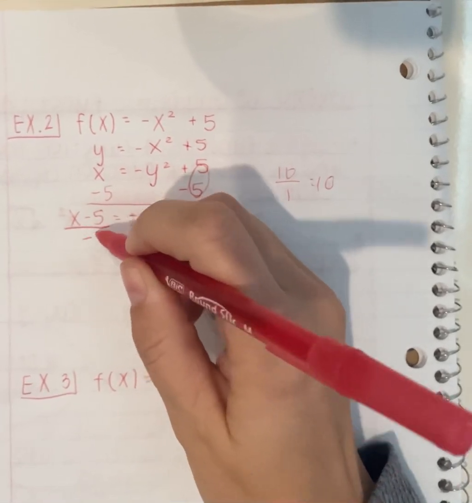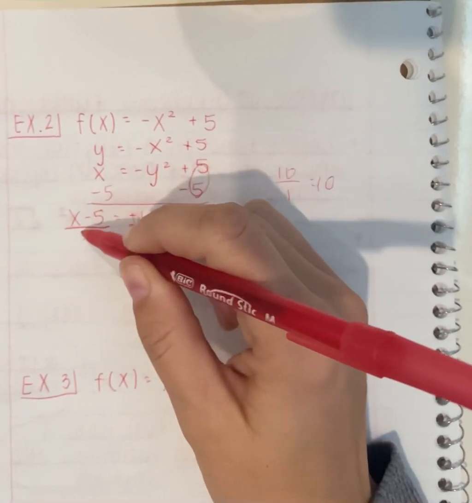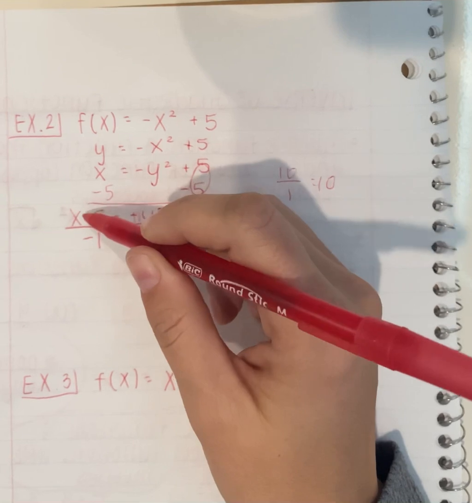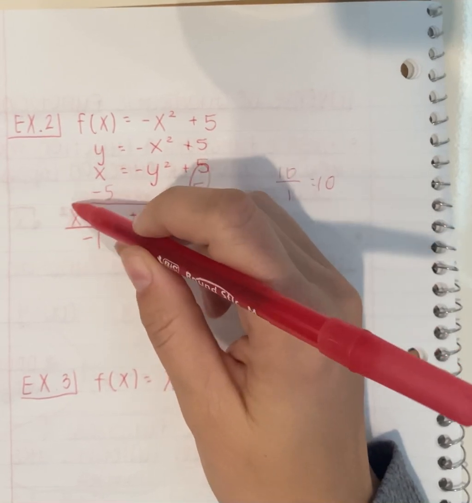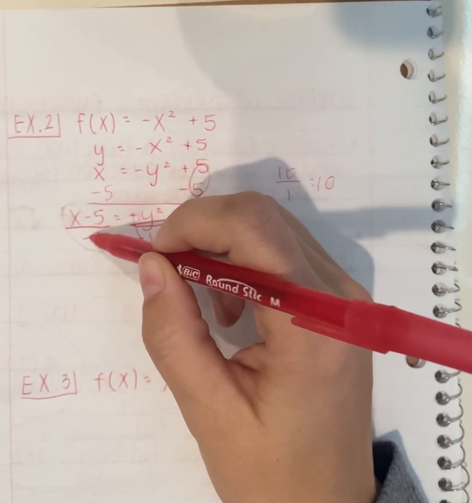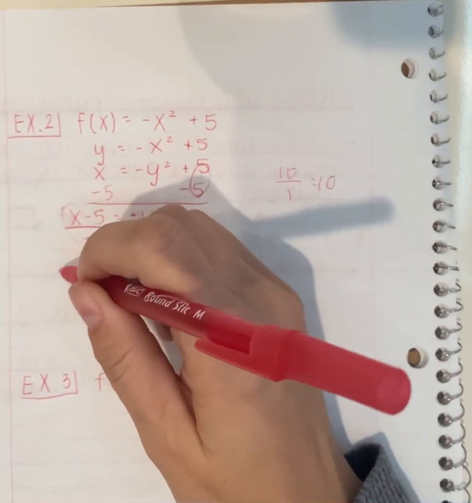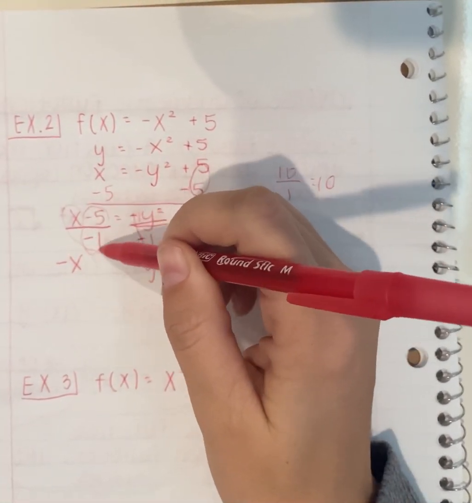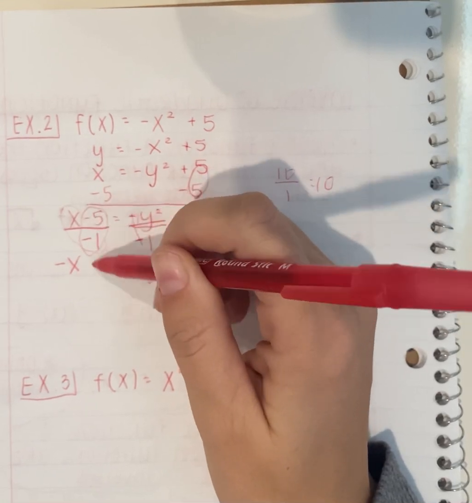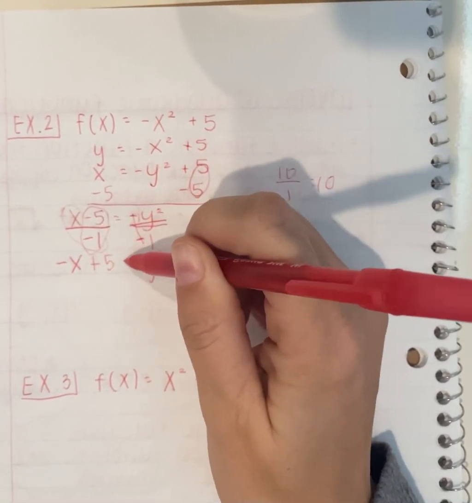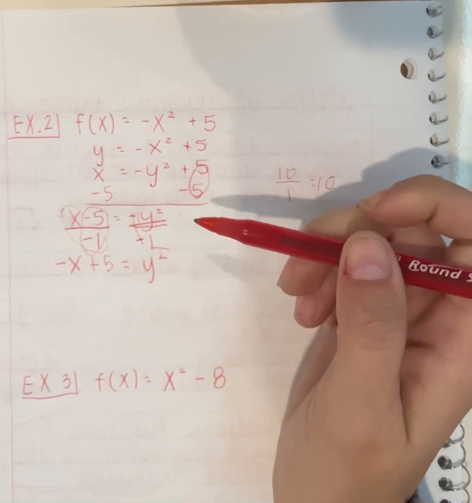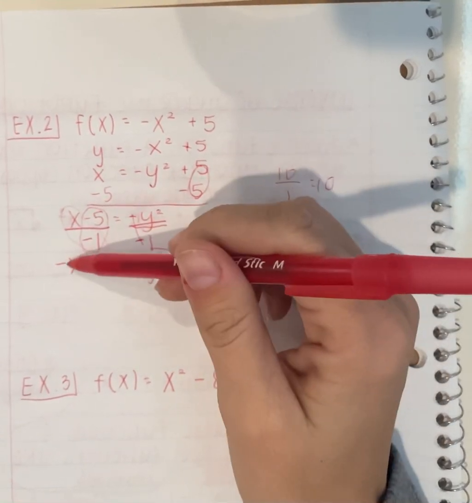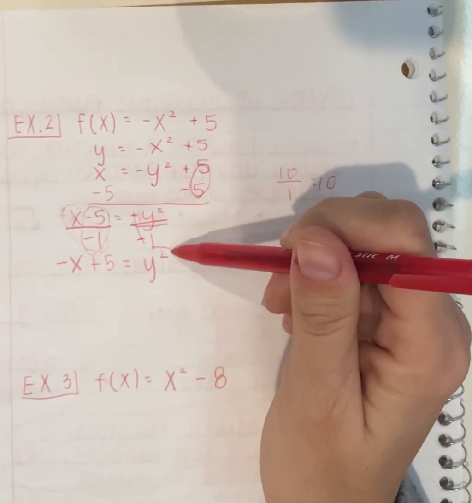Whatever we do to this side, we have to do to the other side. So we divide this side by negative 1. Looking right here, positive x divided by a negative makes a negative x. And then negative 5 divided by negative 1, the two negatives cancel to make a positive 5. So now we have negative x plus 5 equals y squared.